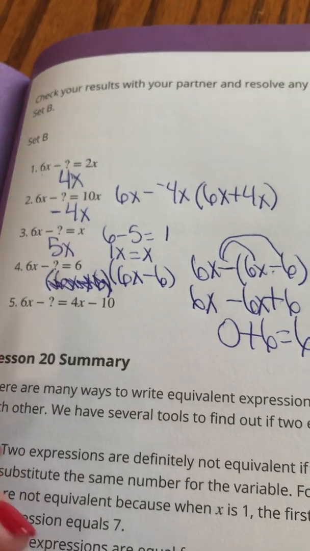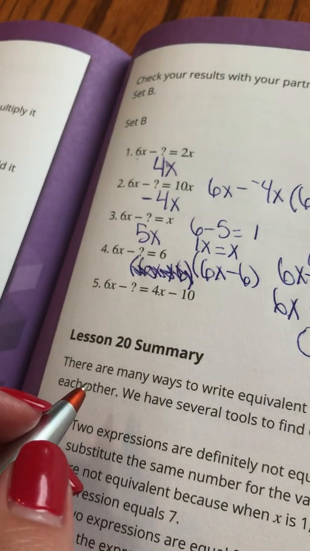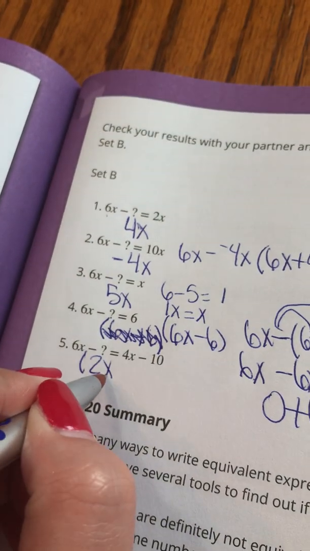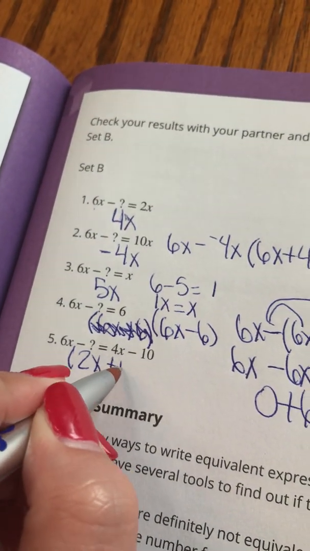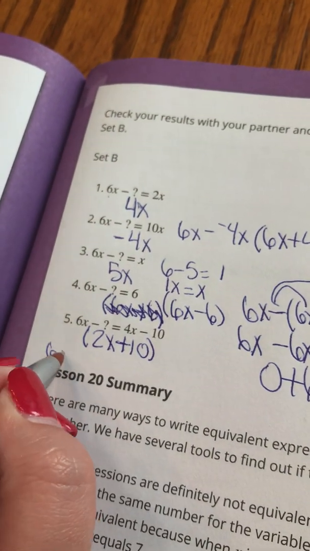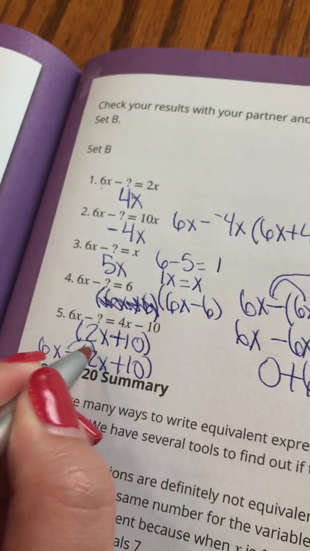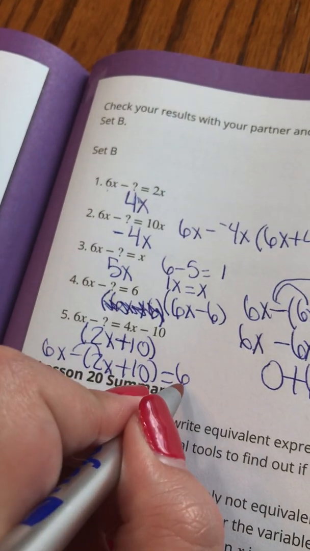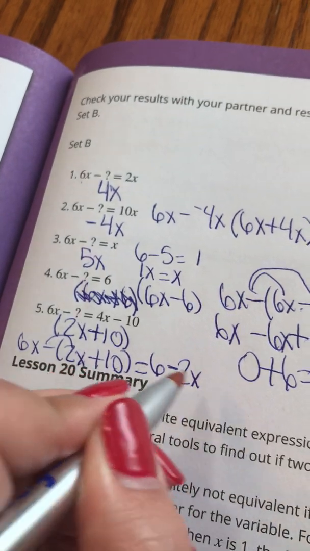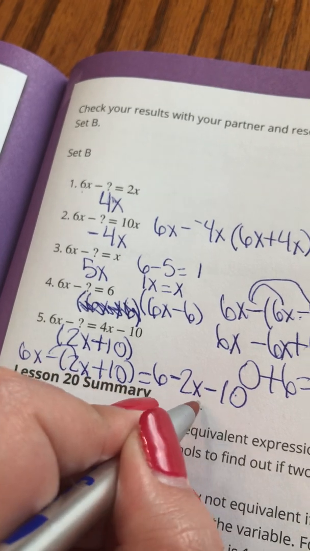And then 6x minus what equals 4x minus 10? Well, I'm going to have 2x plus 10. So again, if I have 6x minus 2x plus 10, this negative turns this 2x into a negative 2x, and this negative turns this 10 into a negative. And so 6 minus 10 is negative 4.